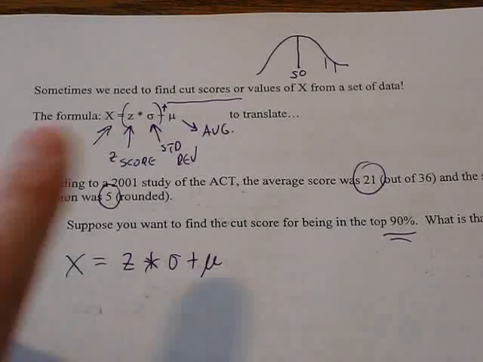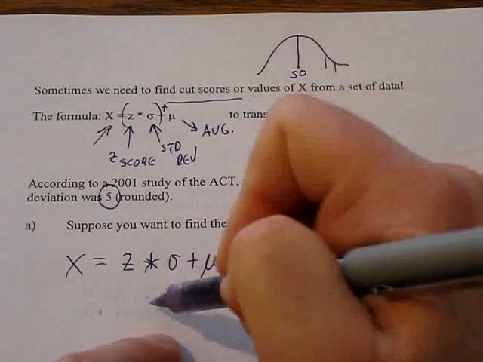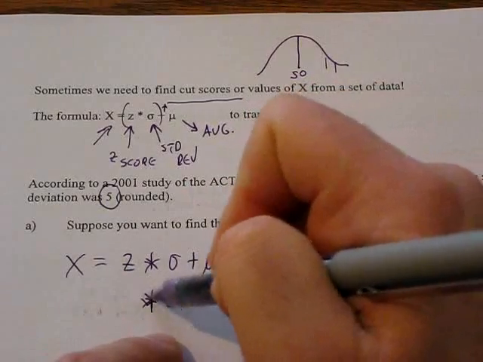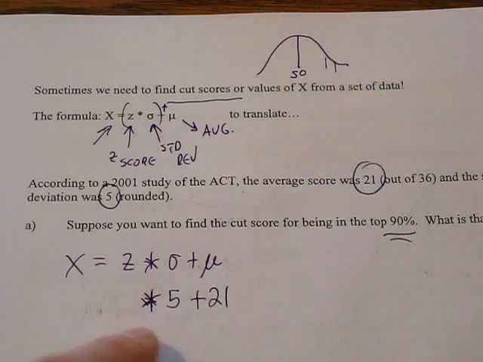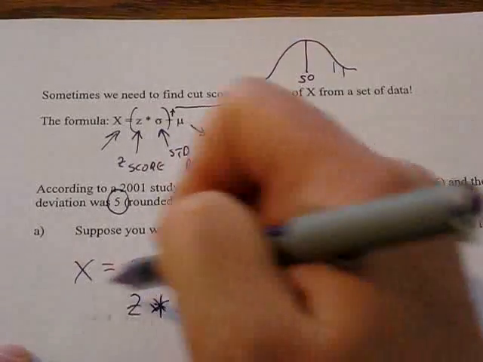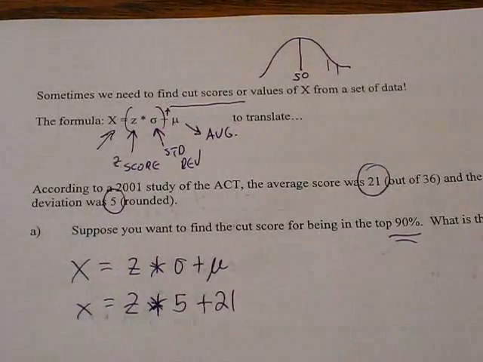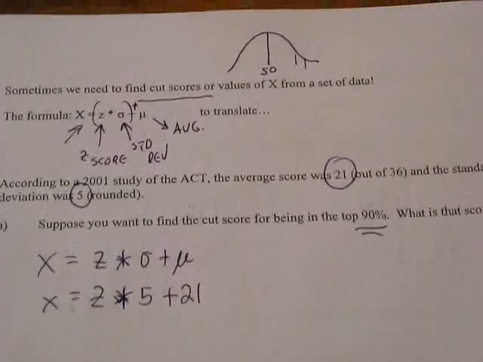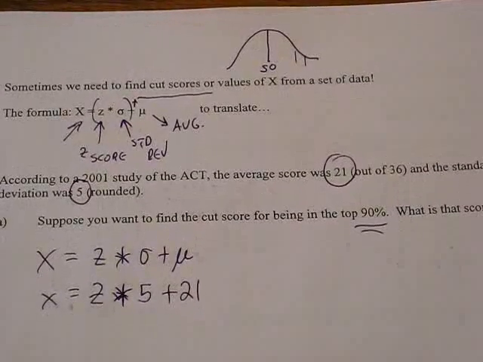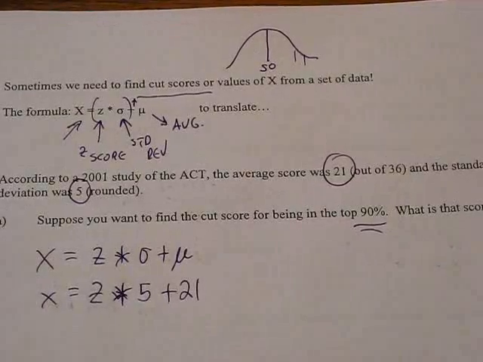Now, we can know this number, which is our standard deviation, multiply by that, and we also know our average, which is 21. But we don't know our z-score. We don't know what that is. But we do know what we're looking for. We're looking for somebody in the top 90%. So what we're going to do is we're going to go to the table, and we're going to look for the number that's closest to 90%.